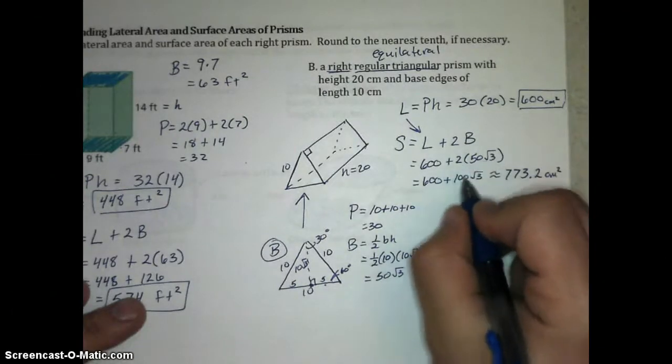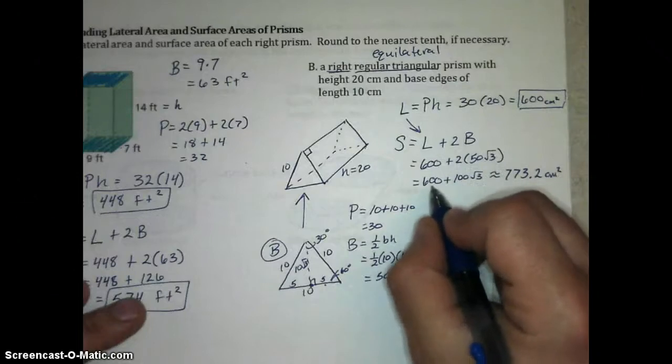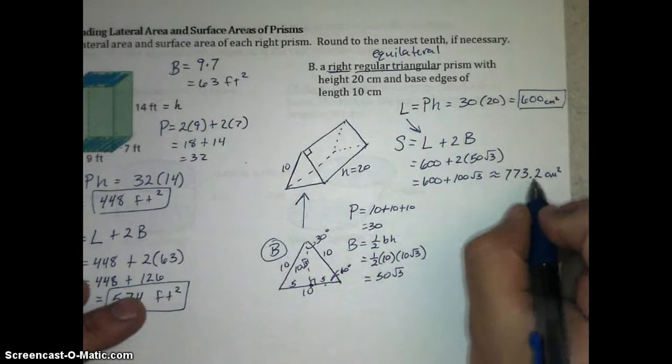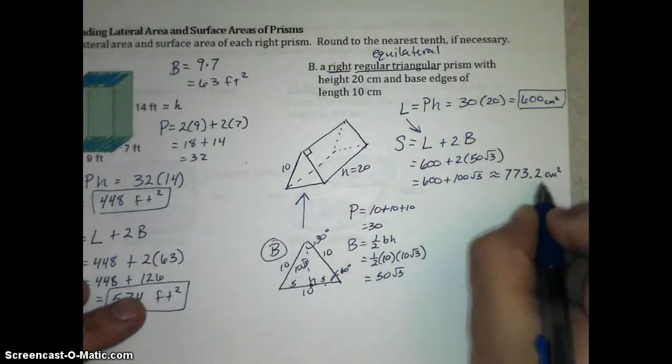So 2 times 50 is just 100. So my surface area is 600 plus 100 root 3. And when we calculate that and round to the nearest tenth, we get 773.2 square centimeters.